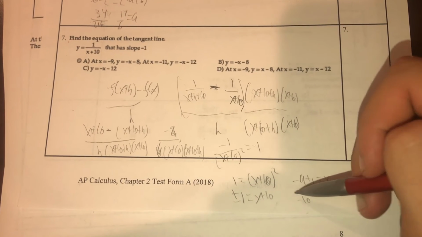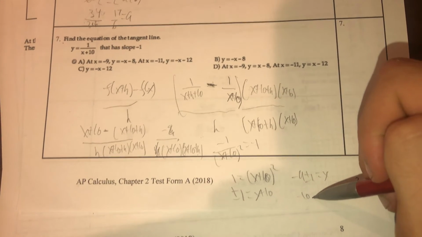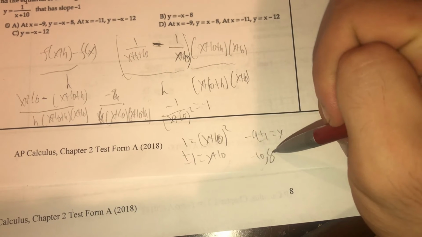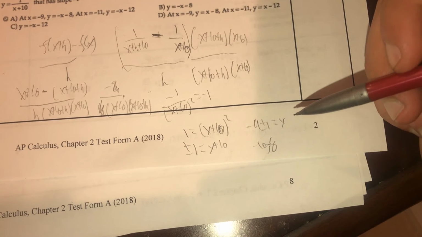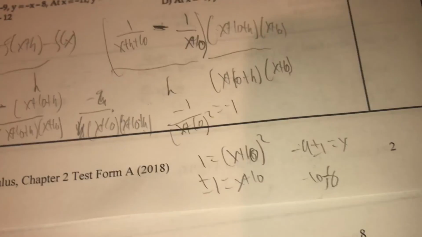Did I screw up? Or 8, negative 8. Negative 10, oh my gosh, I'm stupid.